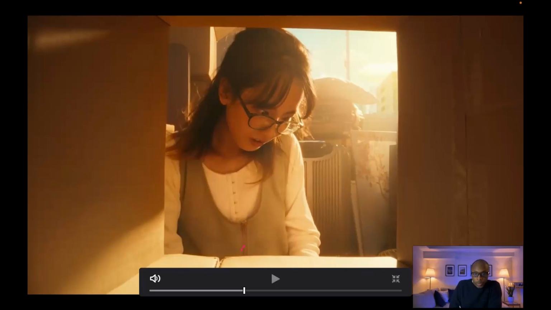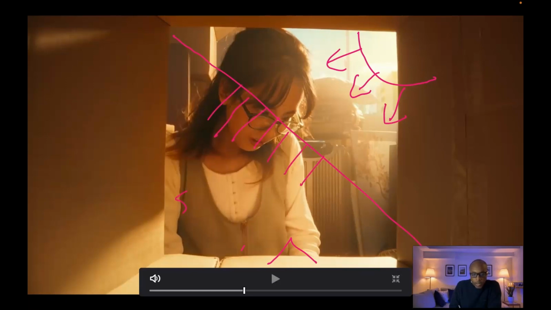So if we divide the image here, okay, and we have our camera here, and we have our key light right here. Okay, and now this is the shadow side of the face. So we have the shadow side here, and we have the light side over here. So as I said, this is otherwise known as upstage lighting.